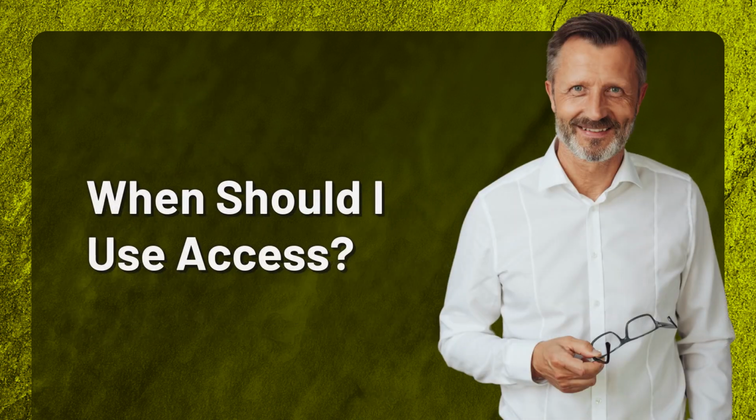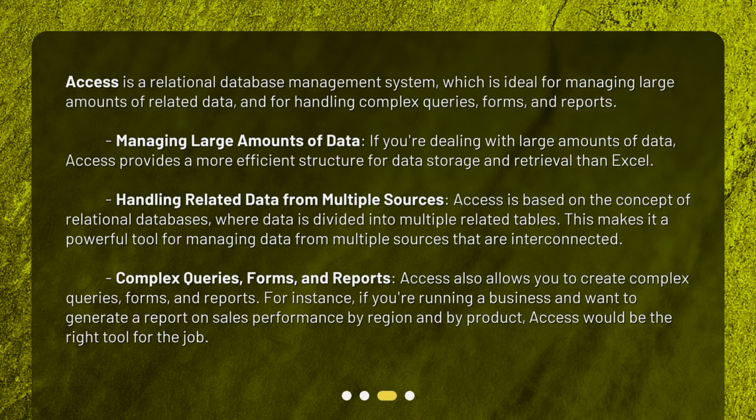When should I use Access? Access is a relational database management system, which is ideal for managing large amounts of related data and for handling complex queries, forms, and reports. Managing large amounts of data. If you're dealing with large amounts of data, Access provides a more efficient structure for data storage and retrieval than Excel. Handling related data from multiple sources.